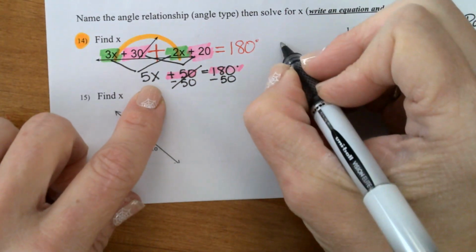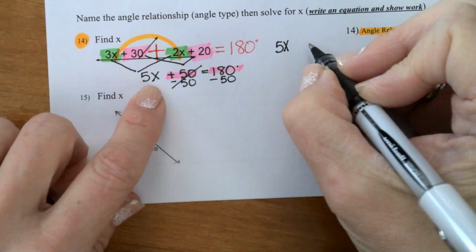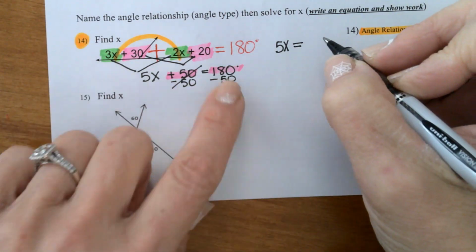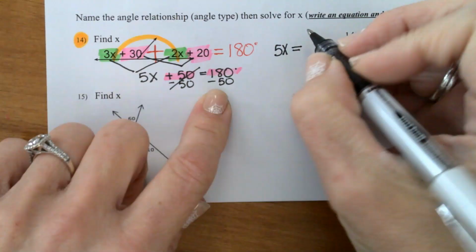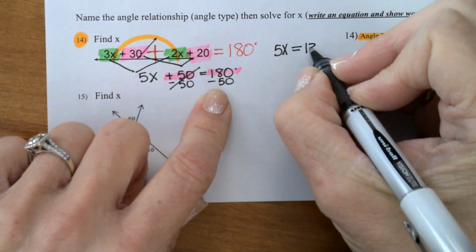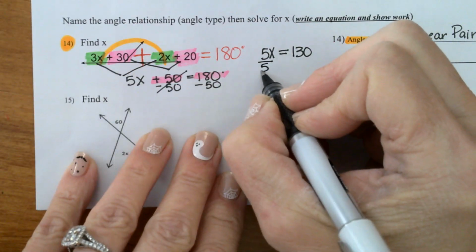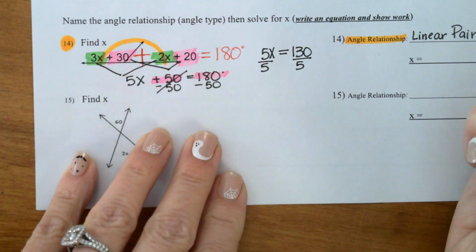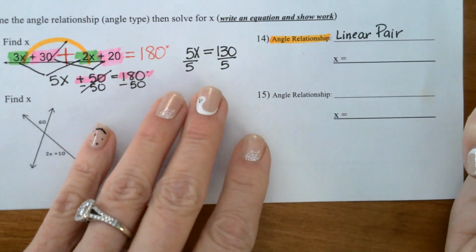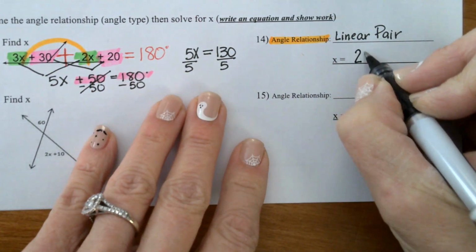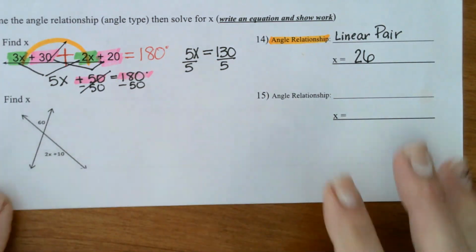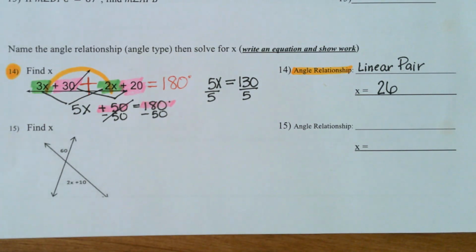I'm going to move over here because I write too big. 5x equals, and then 180 minus 50. 130. And then what are you going to do with the 5? Fantastic. And so x is equal to what? 26.